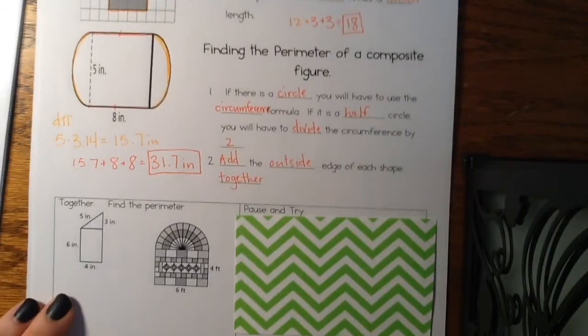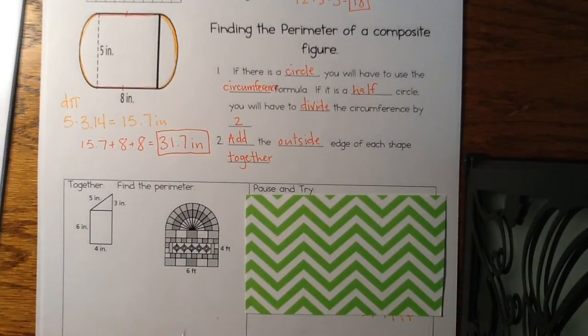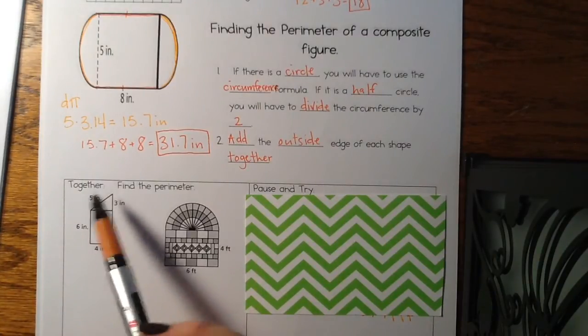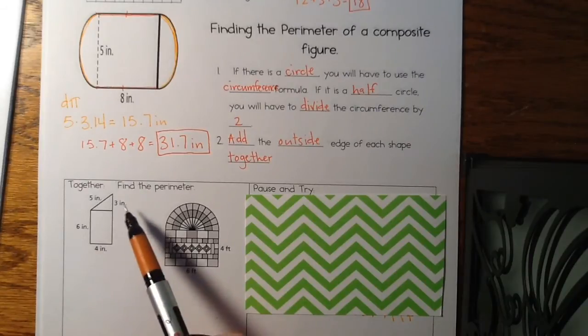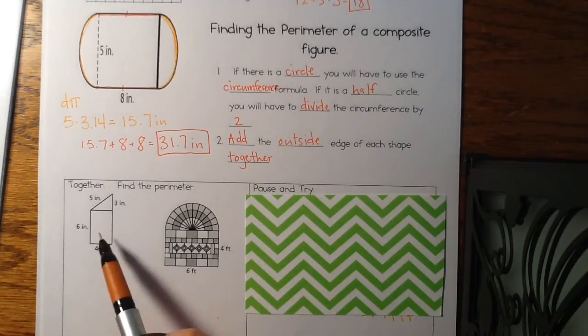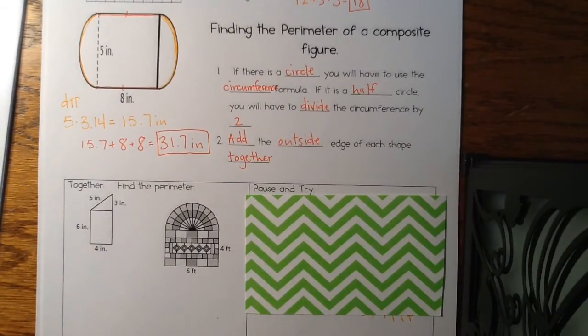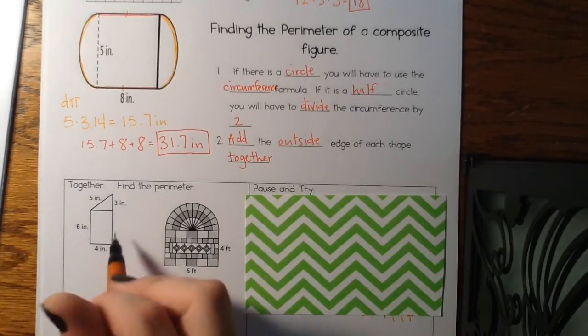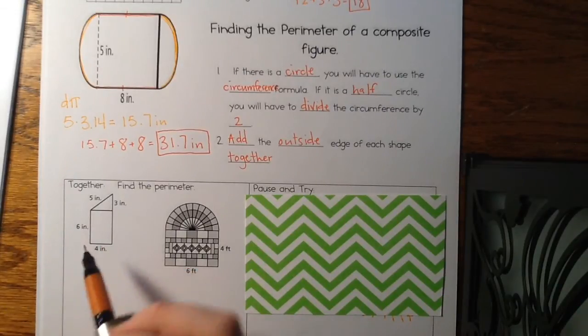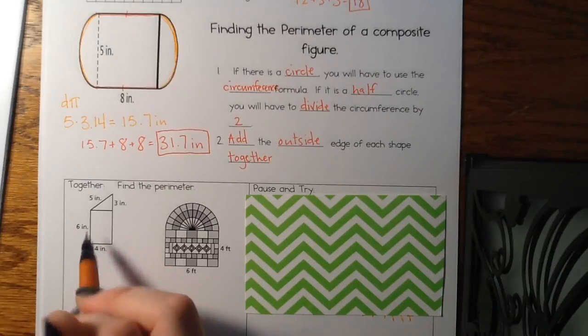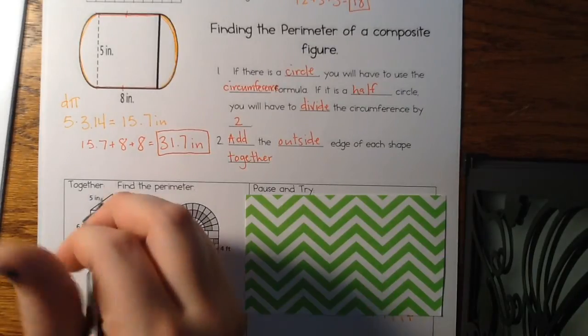So let's go down and work on these two problems together. Okay, let's start with this one. So, do we have a circle in this composite figure? Nope. We have a rectangle and a triangle. So first, let's find this length right here. We know it's opposite of the 6 inches, so they're the same length.